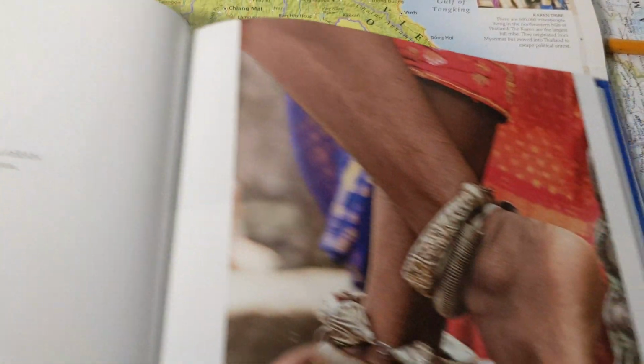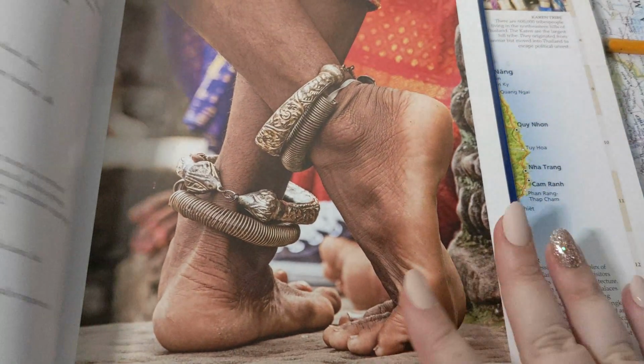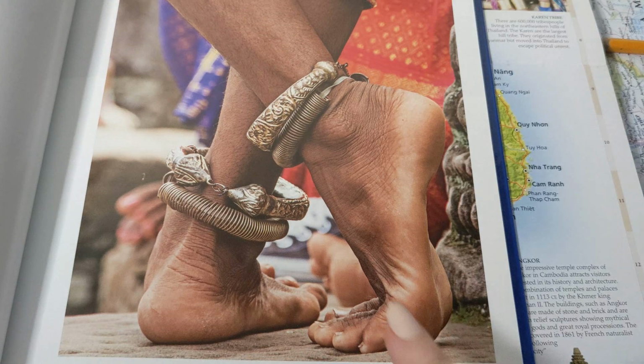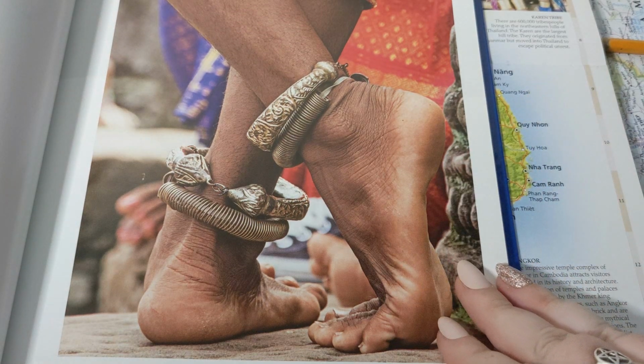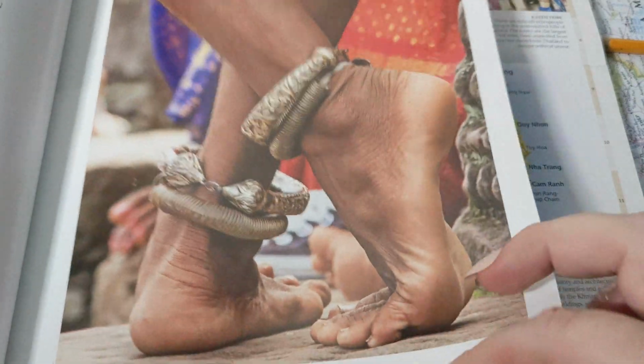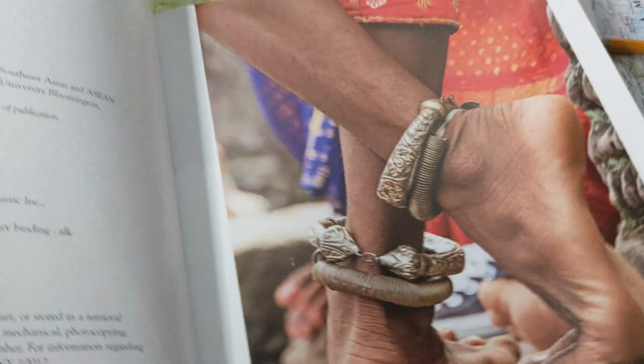This picture is a close-up of a dancer's feet, because the traditional dances in Cambodia are so precise and so interesting and unlike any other culture, really.